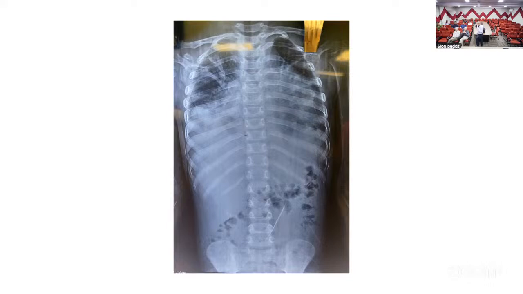The child has not passed stool for 8 days. Likely fecally loaded, and the liver might be enlarged. Comment on gas shadows in the abdomen. Looks like colonic gas.